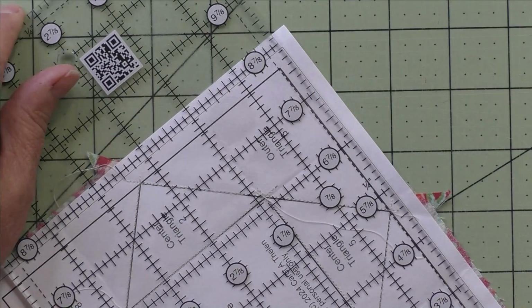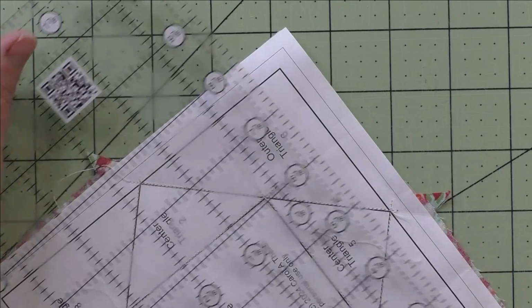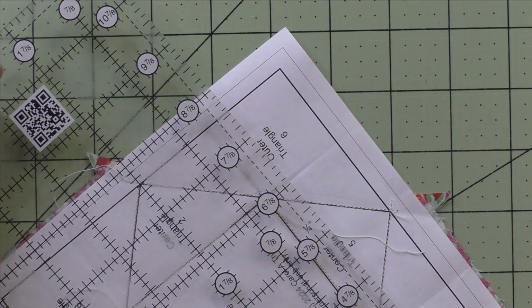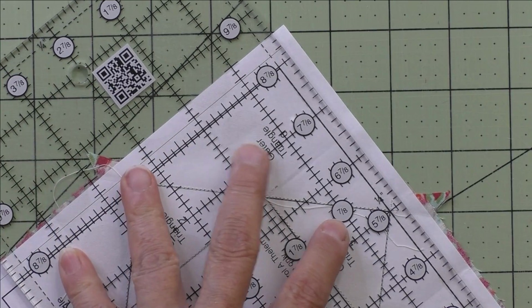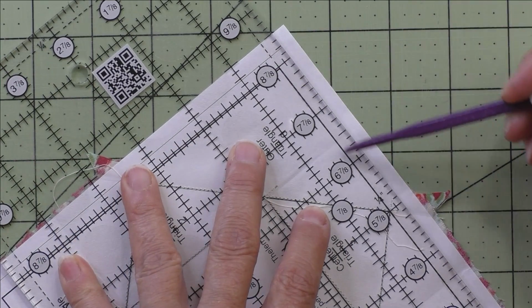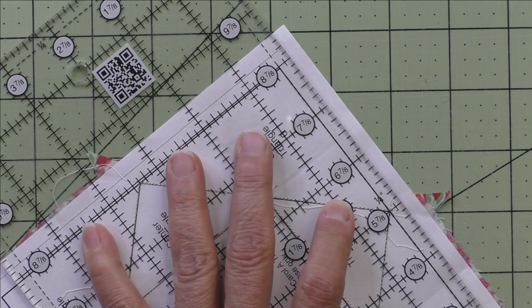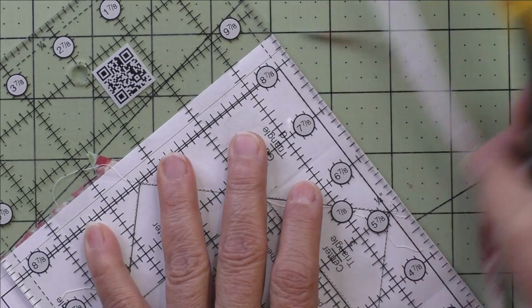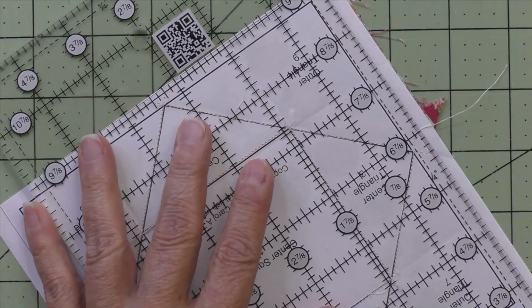To me, it's easier to line that up than it is to try to line up the edge of this ruler with this thinner line on the edge. And I know I'm getting a 1/4 inch when I'm lining up this dashed line, the 1/4 inch line, on this stitching line. Then you will just trim paper and fabric. And do that to all 4 sides.